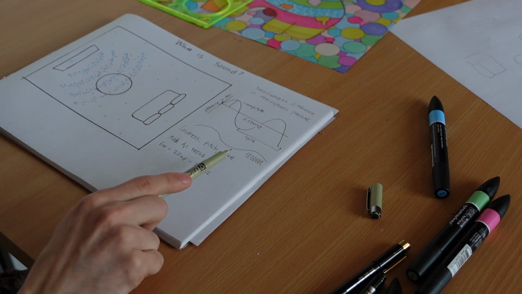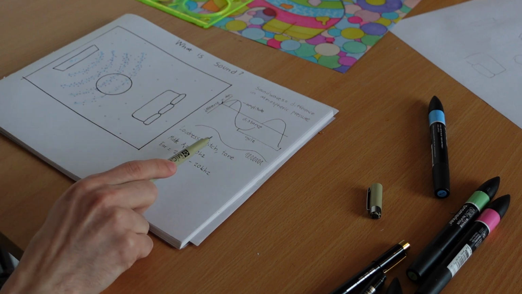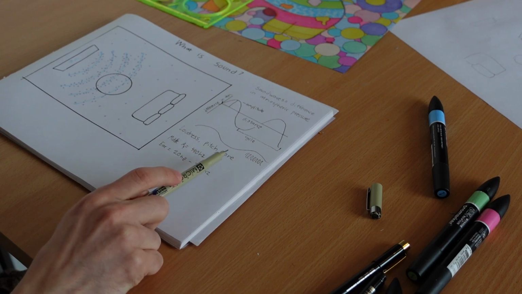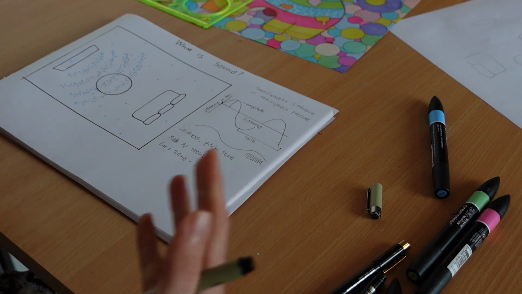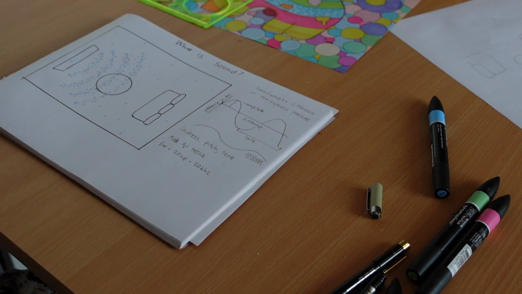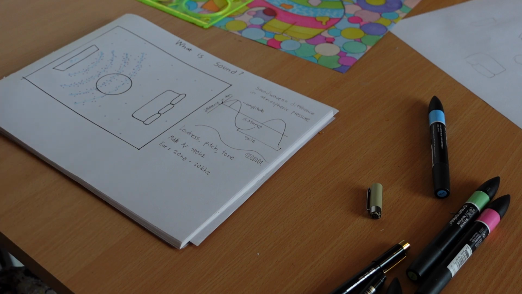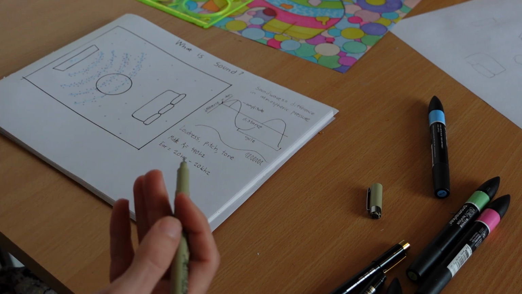Now the third thing that we can perceive in a sound is the tone. How does it sound? How can we differentiate, let's say, a speech from piano to ukulele to cello?